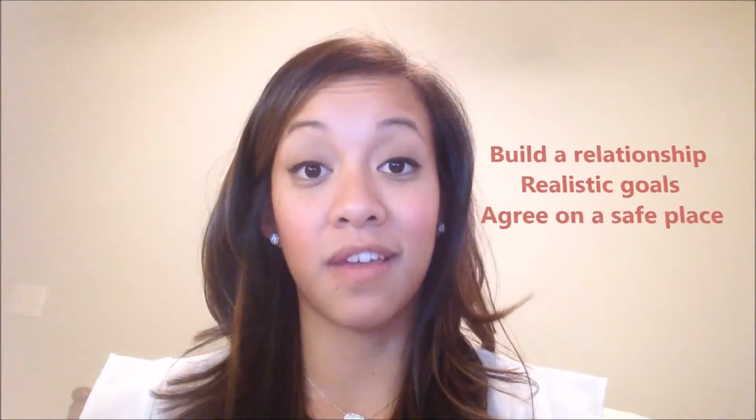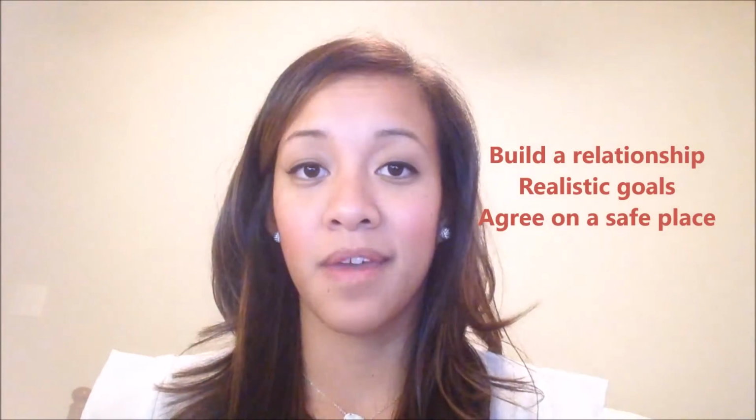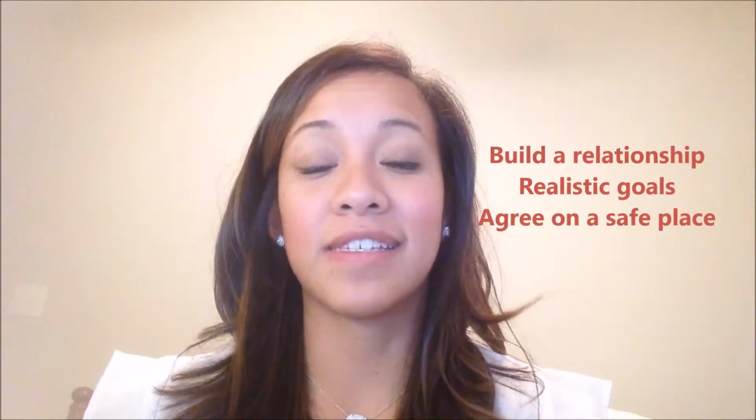There are 6 key components to providing constructive feedback. They are environment, time, frequency, preparation, specificity, and positivity. When looking at the environment, you must establish a relationship with the person that you're providing feedback to. You must also establish realistic goals within the environment of your working relationship. Make sure that you negotiate a safe place between you and that person so that they can receive feedback safely.